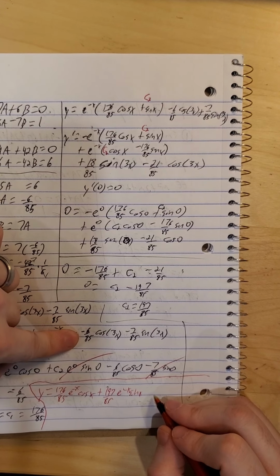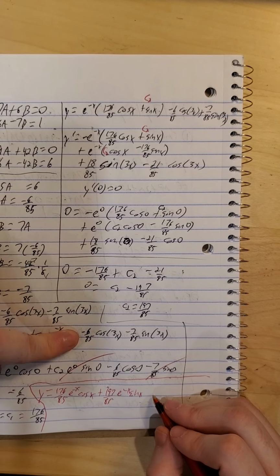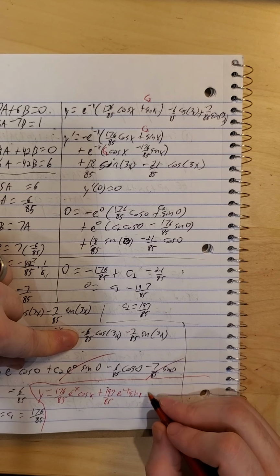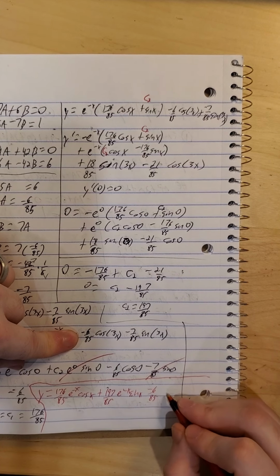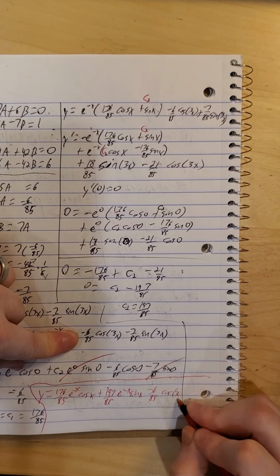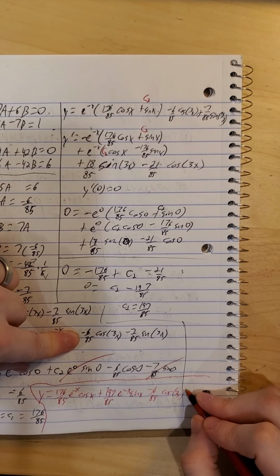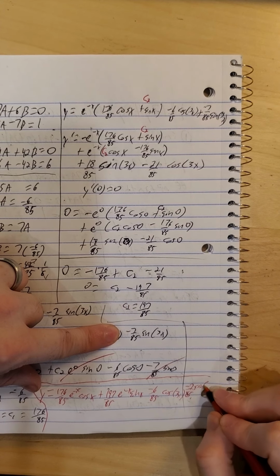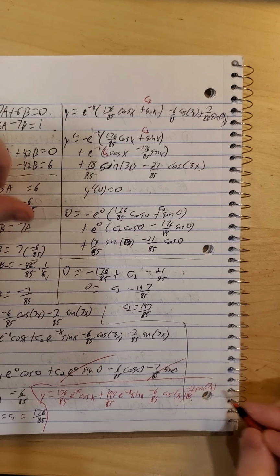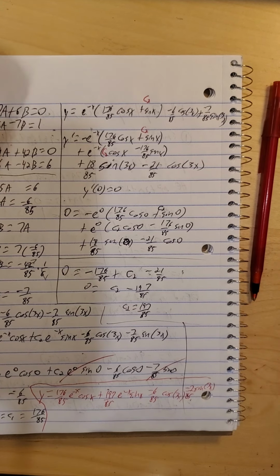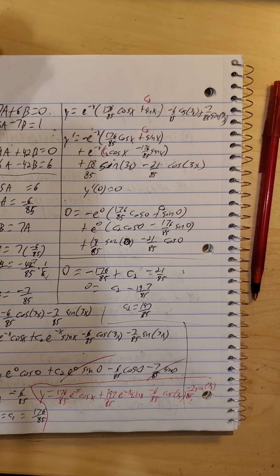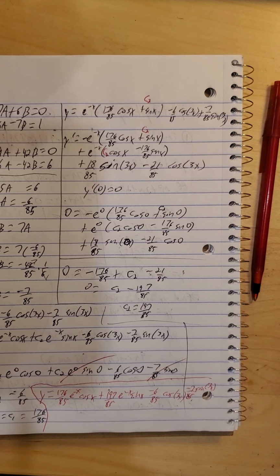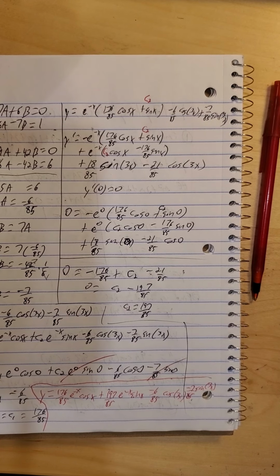And we already found our a and b earlier in the problem, minus 6/85 cosine of 3x minus 7/85 sine of 3x. So that would give us all of our solutions.